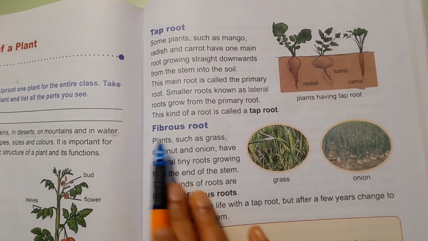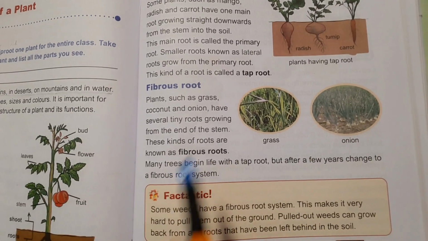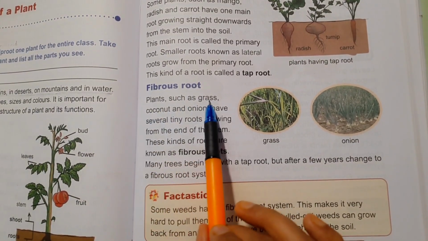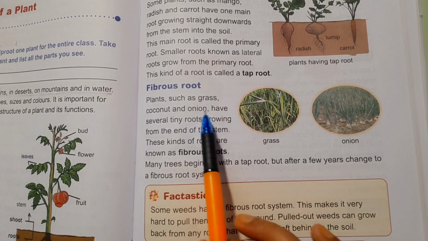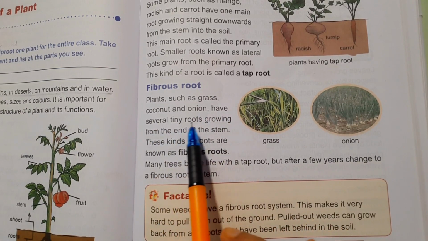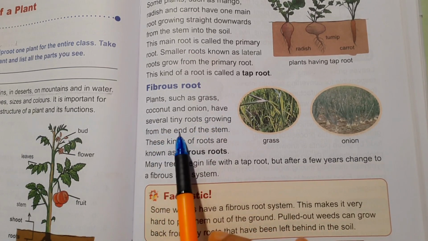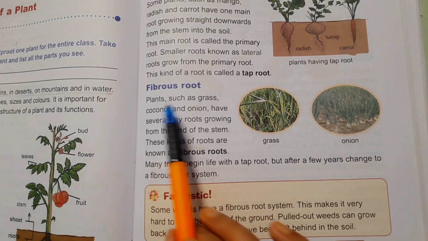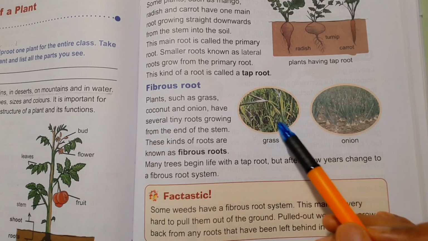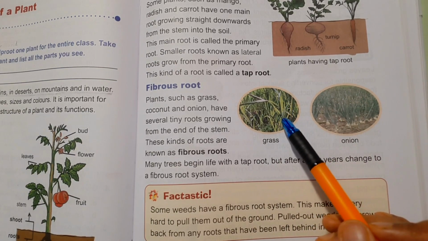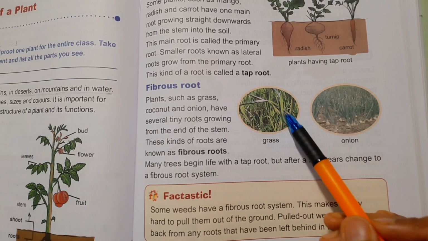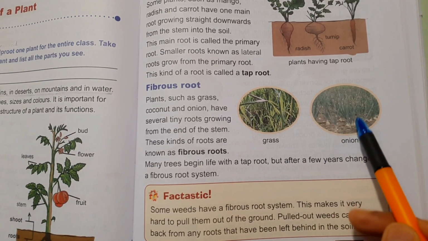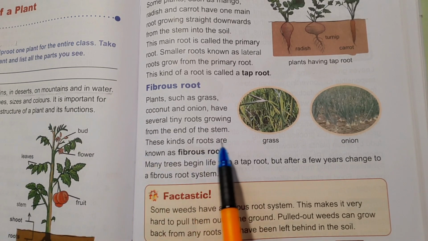Now what is fibrous root? Fibrous root plants such as grass, coconut and onion have several tiny roots growing from the end of the stem. So these kind of root are called fibrous root.